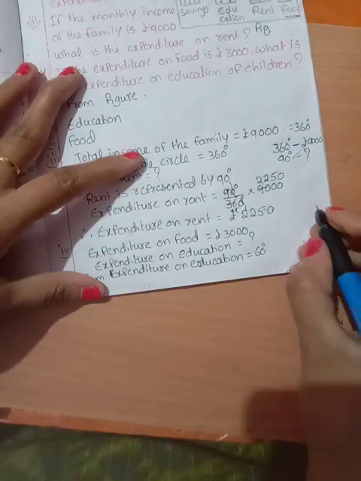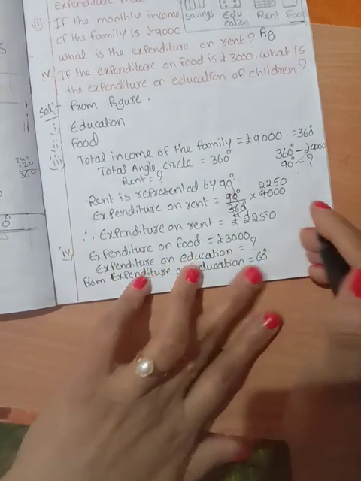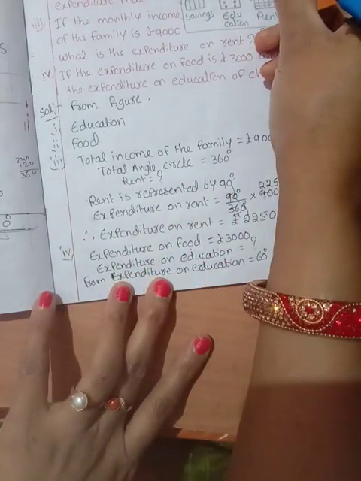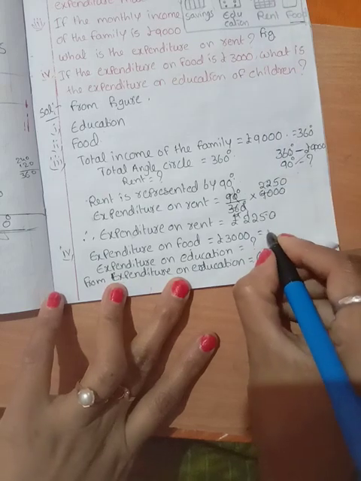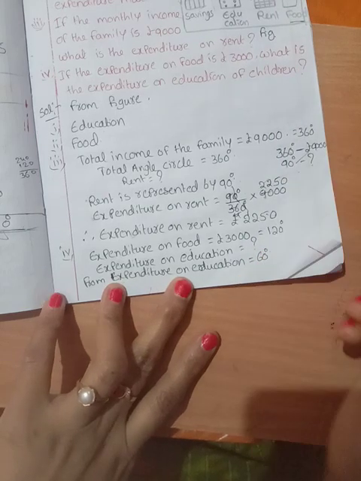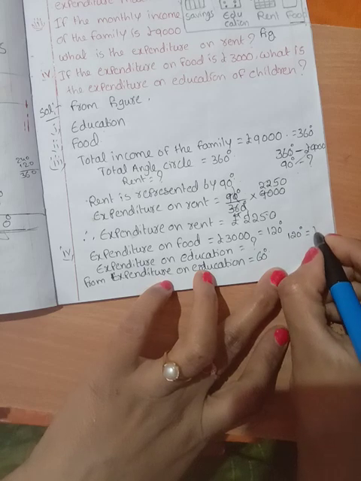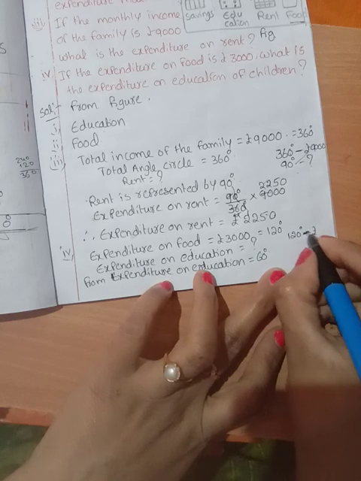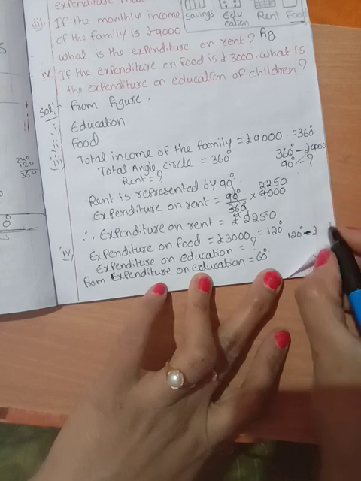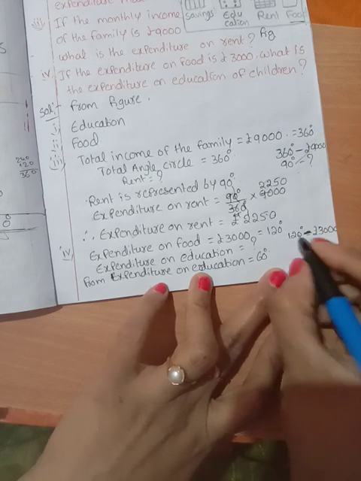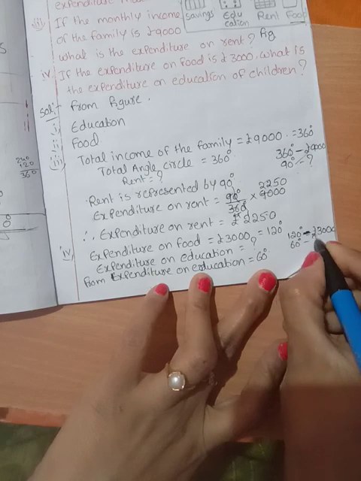Here, the expenditure on food is also represented by an angle, which is 120 degrees. So 120 degrees of food is equal to 3,000 rupees. So 60 degrees, how much?